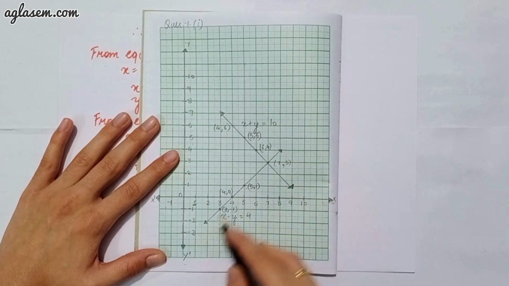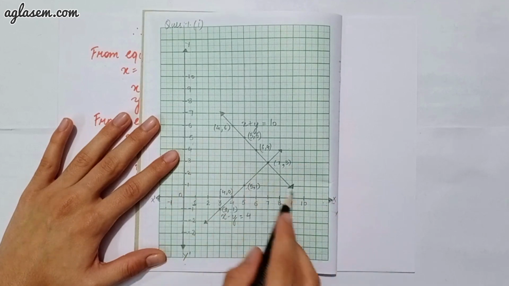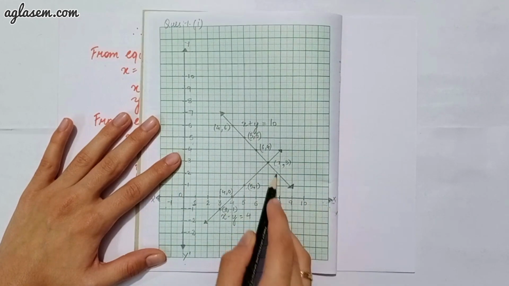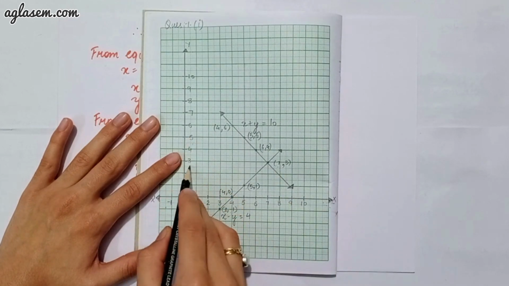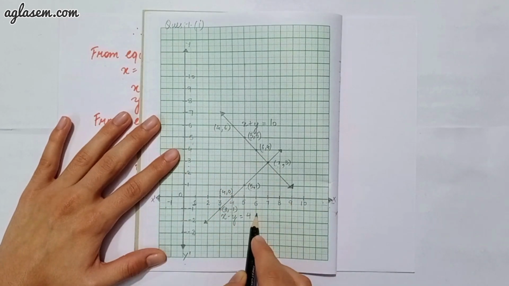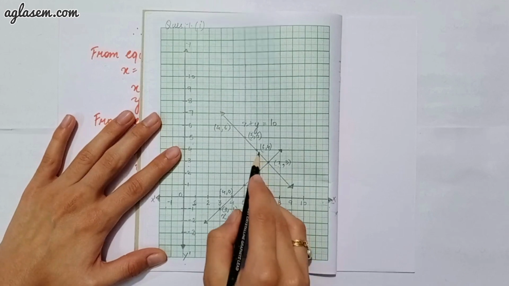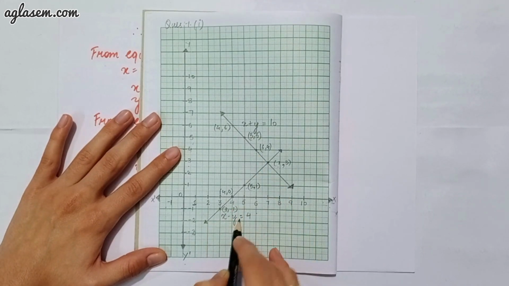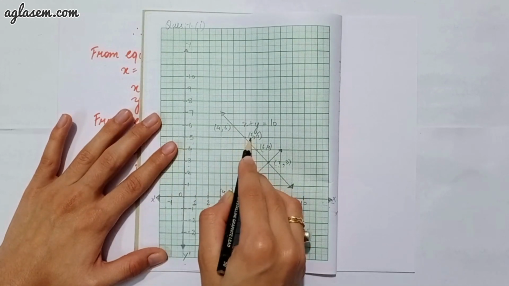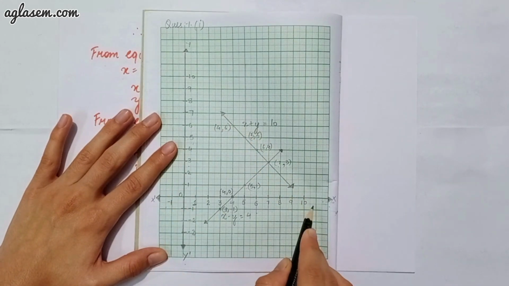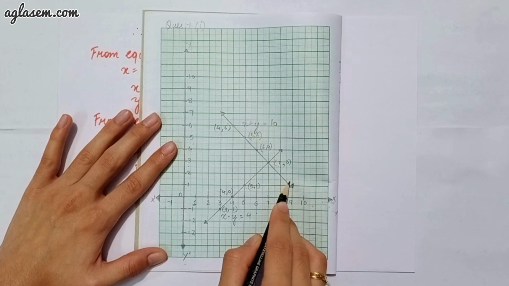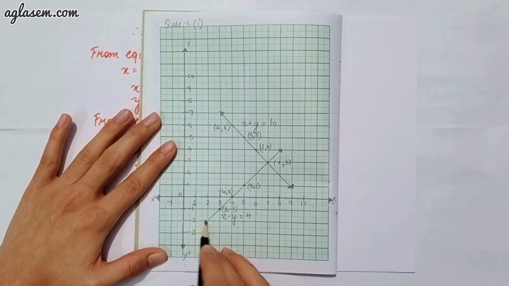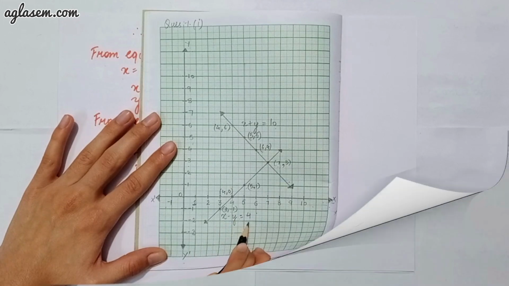It will be our first equation. And for the second part, on the x-axis we have taken 7 and on the y-axis we have taken 3. Again on the x-axis we have taken 6 and on the y-axis we have taken 4. On the x-axis we have taken 5 and on the y-axis we have taken 5. So again we mark the line. This line is called the equation x plus y is equal to 10 and this line is called the equation x minus y is equal to 4.